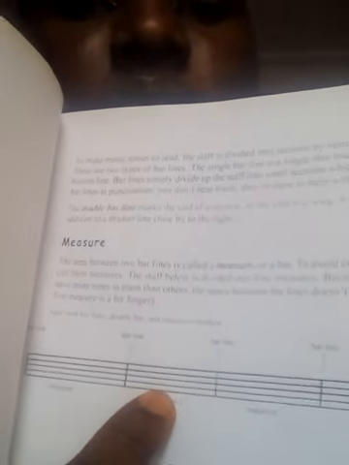So the treble clef has the alphabets E, G, B, D, F, and the acronym for that is Every Good Boy Does Fine. So for you to remember such, you have to go with the acronym Every Good Boy Does Fine. Then for the spaces between the lines of the staff, like this space here, and this space here, that is the middle of the lines, the space is there.